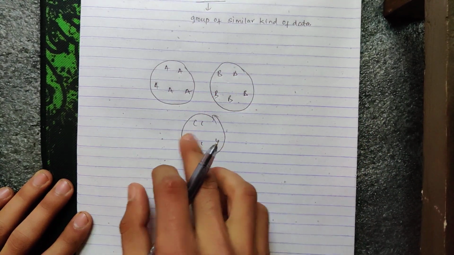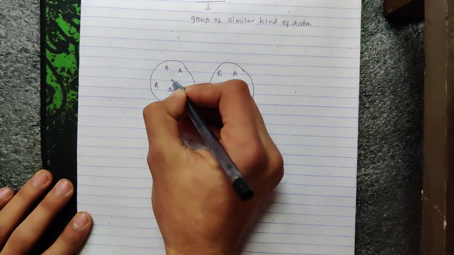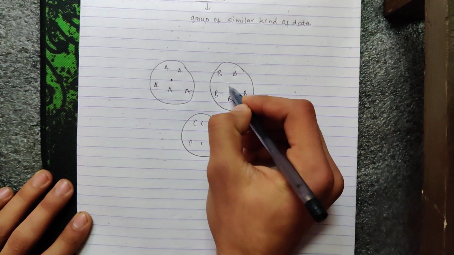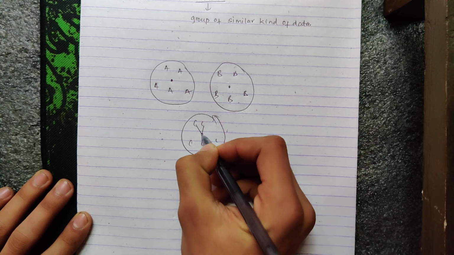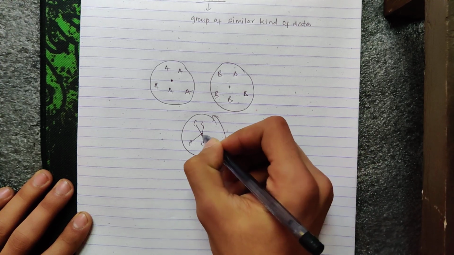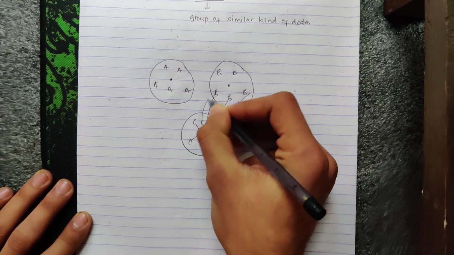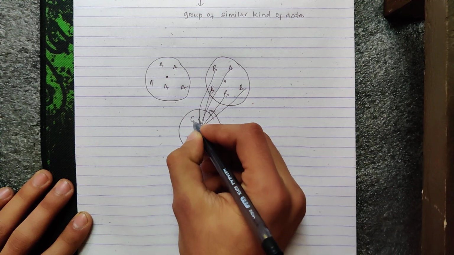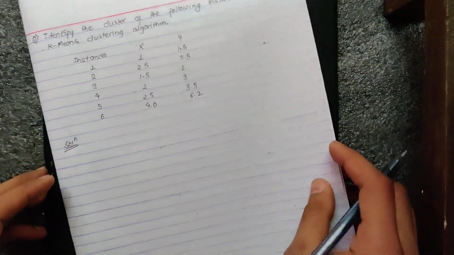We will assume a centroid for each cluster, calculate all the distances from the centroids, and select the cluster group which is the shortest from them, and you will understand this while solving the problem.